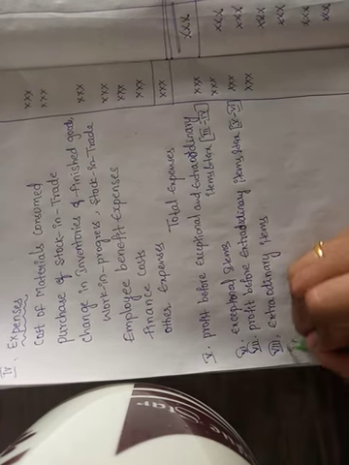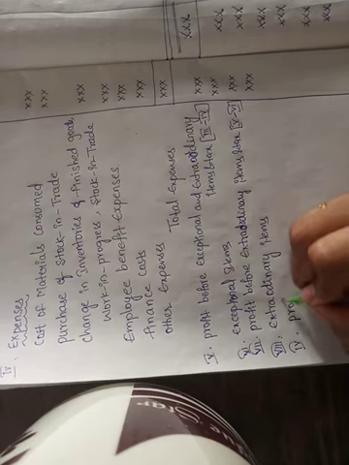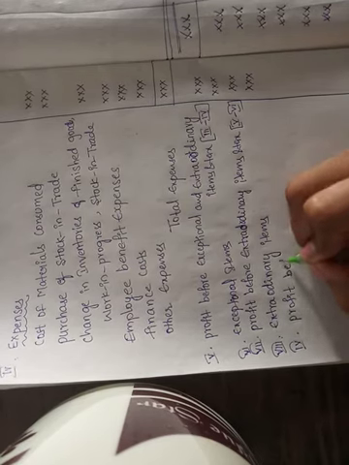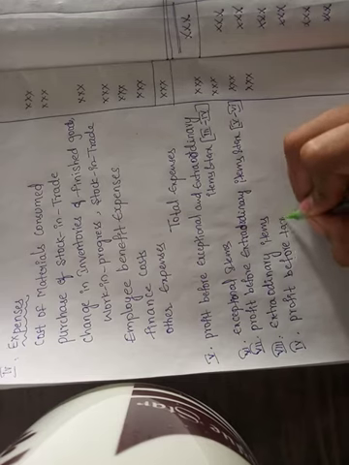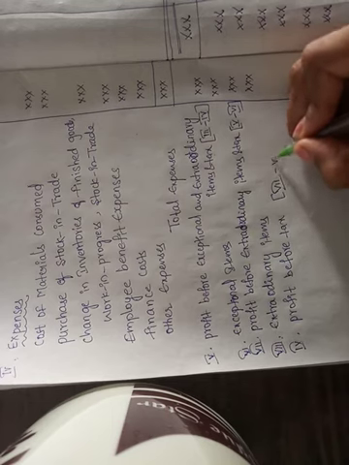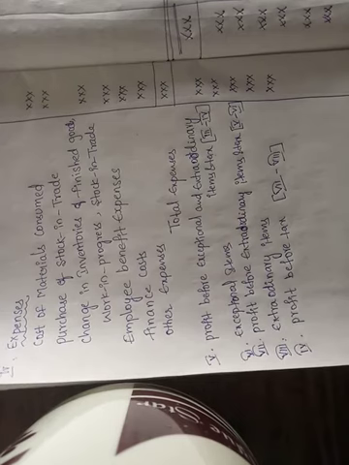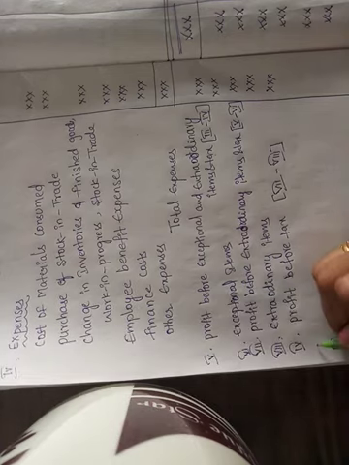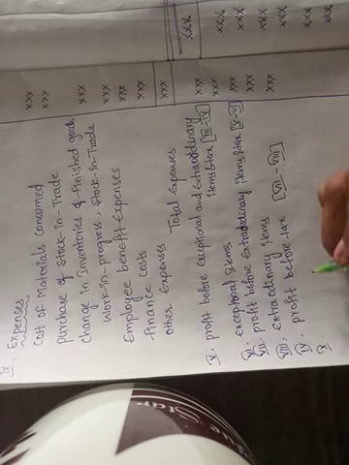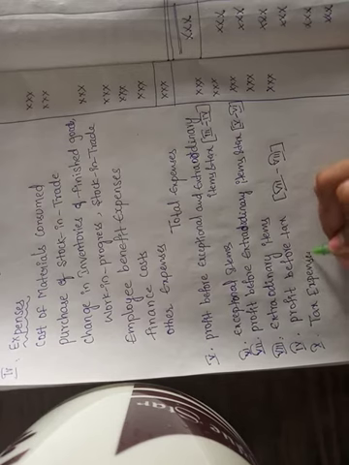Next is the ninth one, what do we get? Profit before tax. This profit will come under before tax, that is 7 minus 8. So this is profit before tax now, and that's why we will deduct the tax after getting the profit. Next, tax expenses.